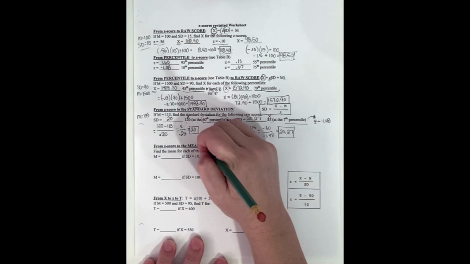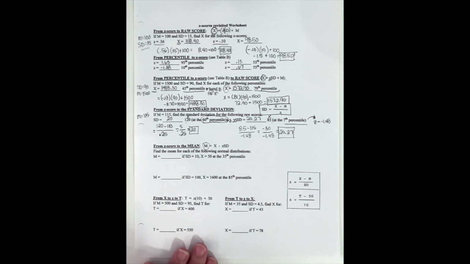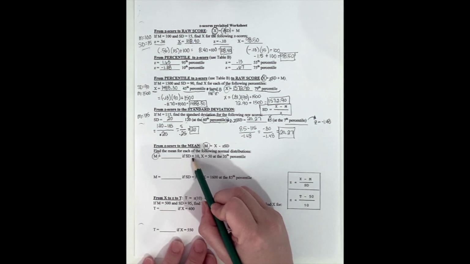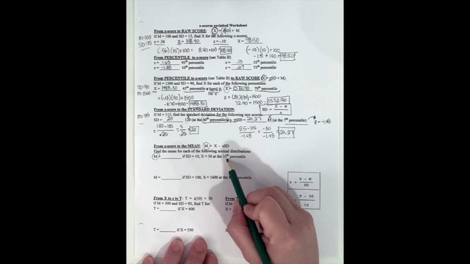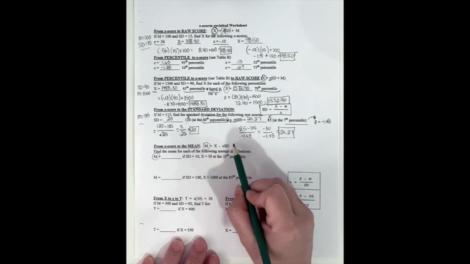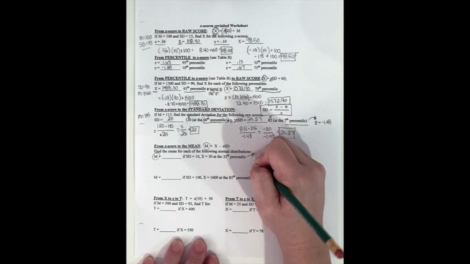Okay. All right, so now we're going to go from the z-score to the mean. So we are solving for the mean. So I'm going to look up on my notes what my formula for my mean is, and it looks like it's the raw score minus the z-score multiplied by the standard deviation. So we have a standard deviation of 10, we have a raw score of 50, and we have the 35th percentile. So I know the standard deviation is 10, I know the raw score is 50, but I don't have that z. However, I do know that I can go to table B for a z.